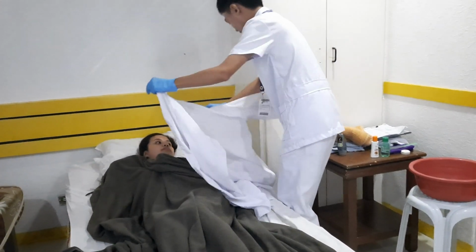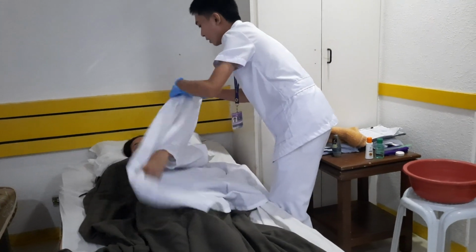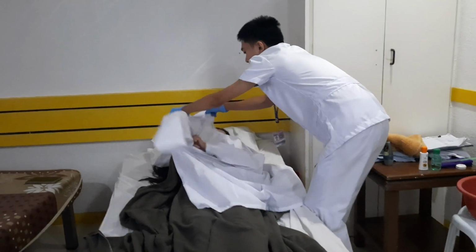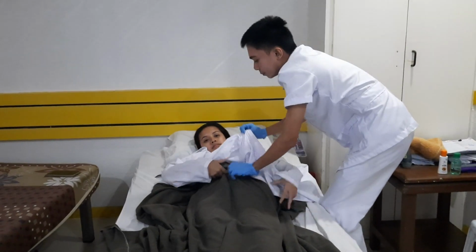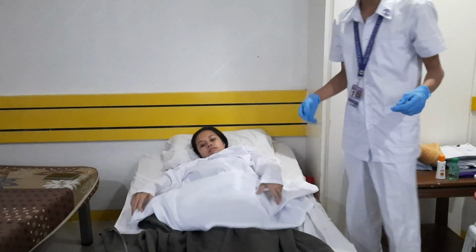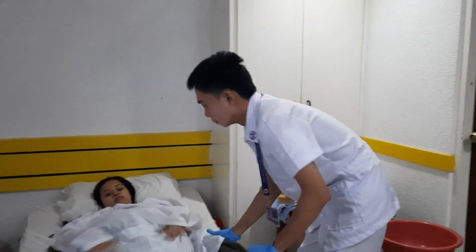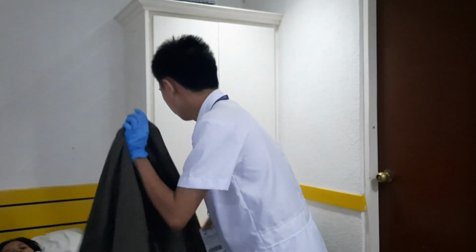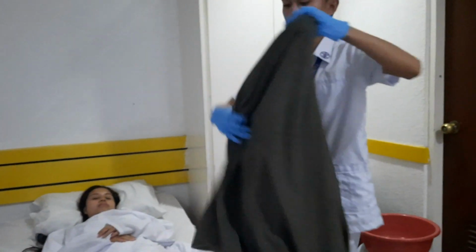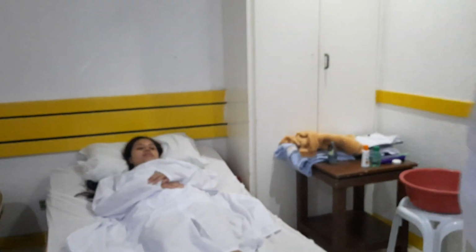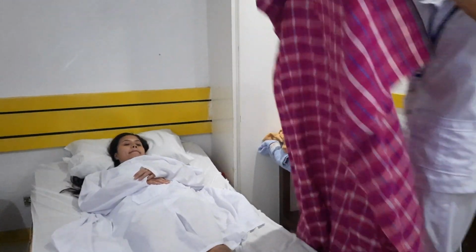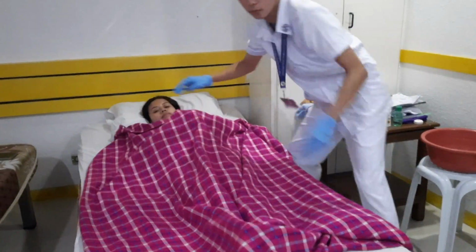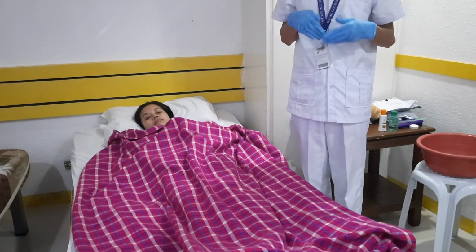Then you slide it into your other arm. And put the blanket on the patient. And comb the hair properly.